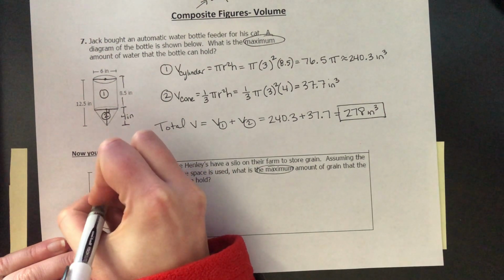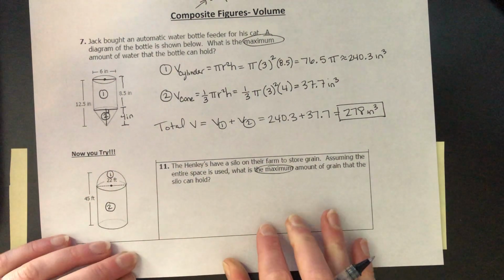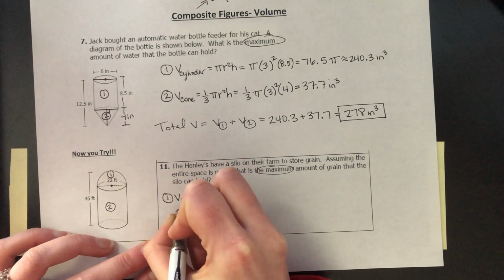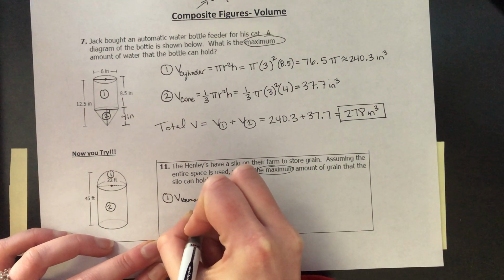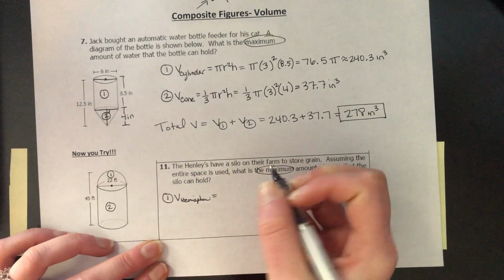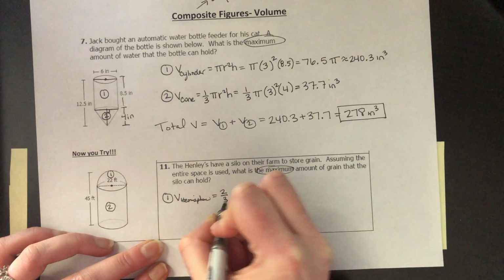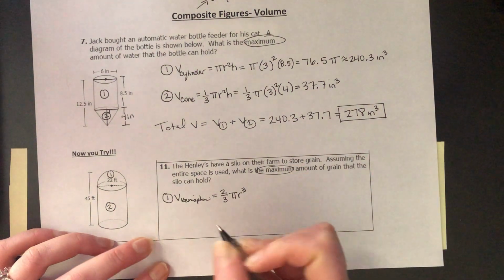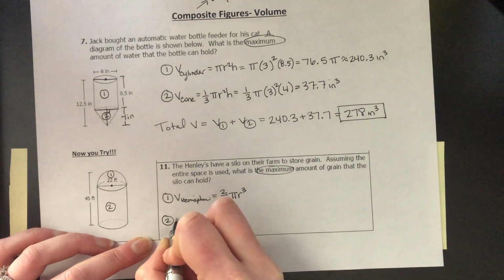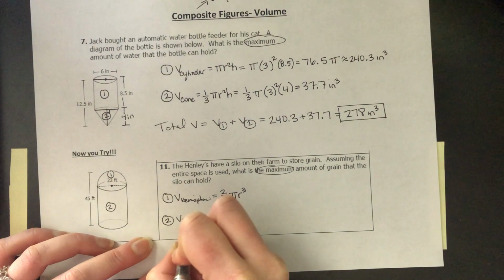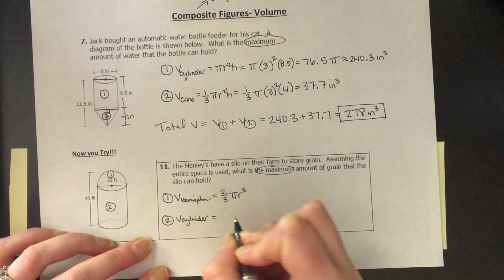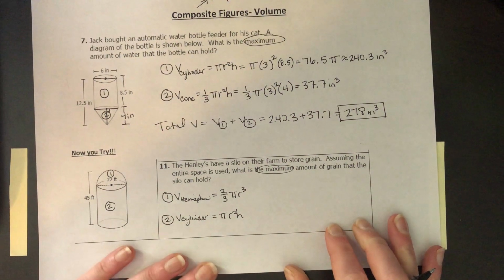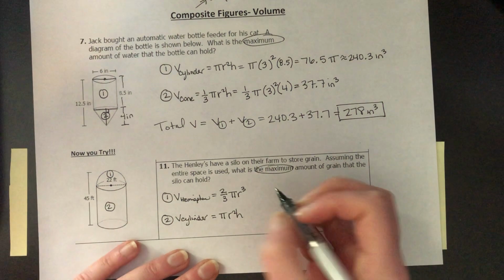So I see not just one, but two shapes. So for the first one, I have the volume of a hemisphere. And for a hemisphere, that is 2/3 pi r cubed. And then the second figure is a cylinder, like we dealt with before. And that formula is pi r squared times the height.